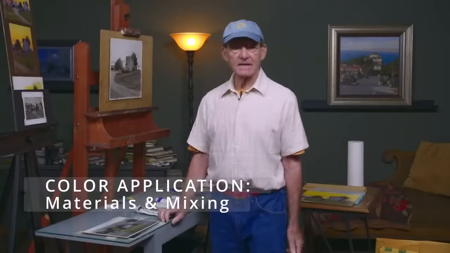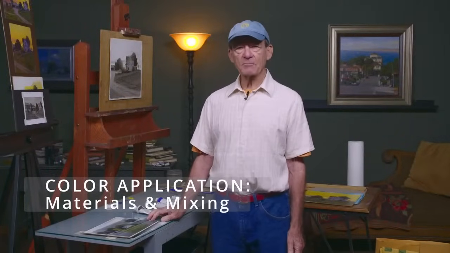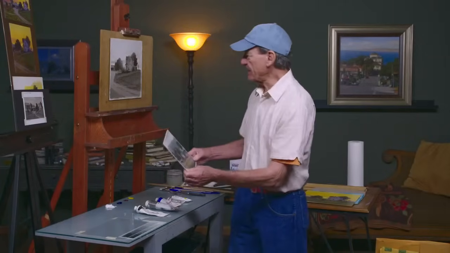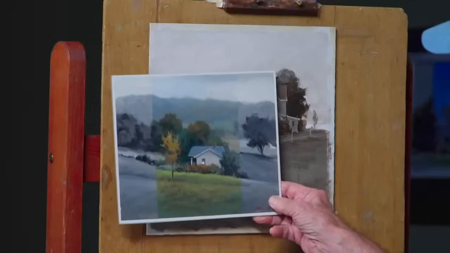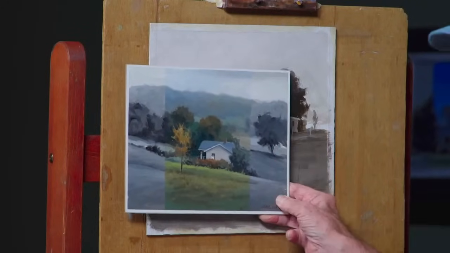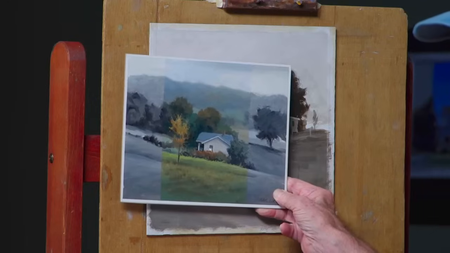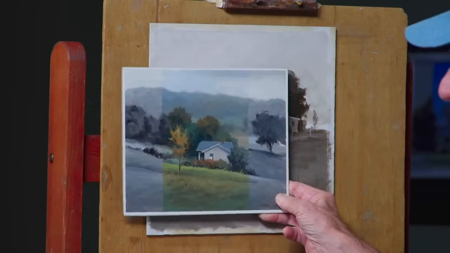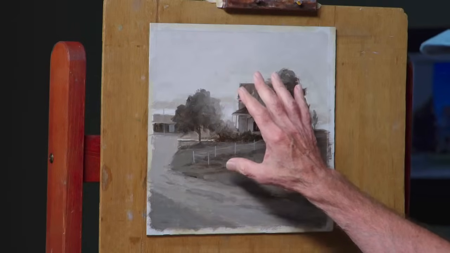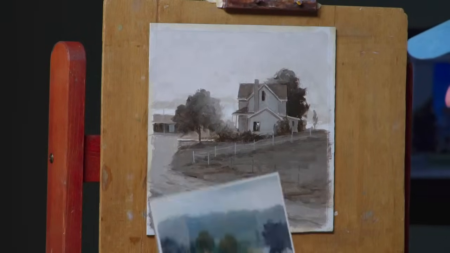Well, I hope you enjoyed the monochromatic block in and see the value in it. If you'll try that, I guarantee it will really help your painting. I want to show you what the next step would be. This is an 8x10 painting that I did, also doing a monochromatic block in, and in this case I used ivory black and white, but exactly the same process as this. In this case I used raw umber and white, but the process is exactly the same.